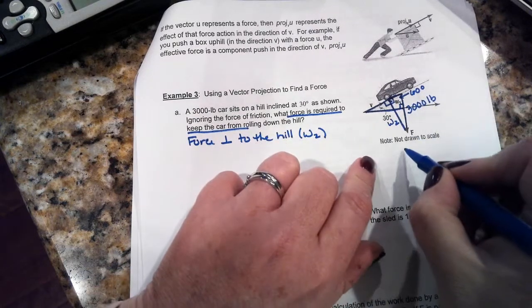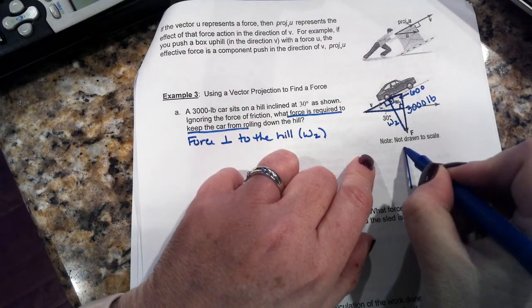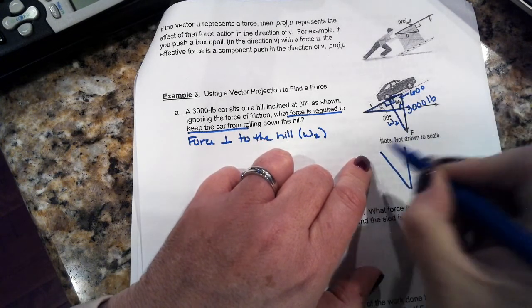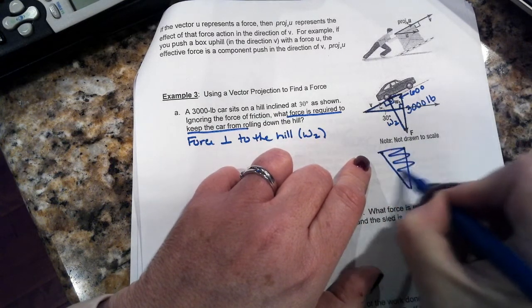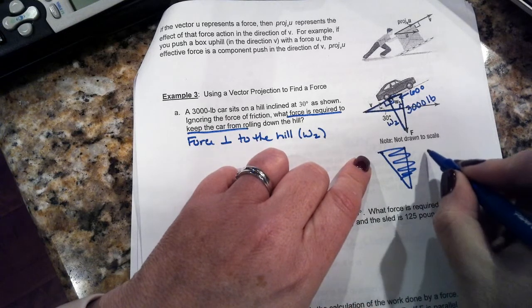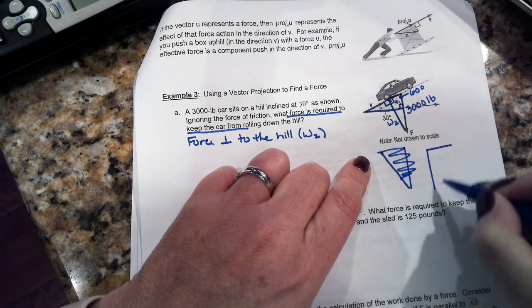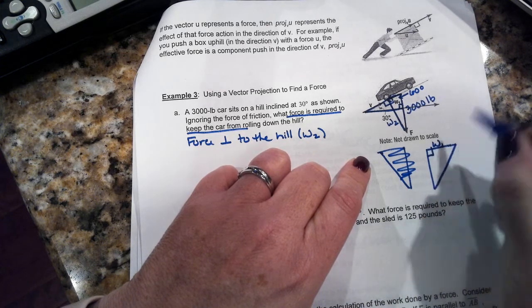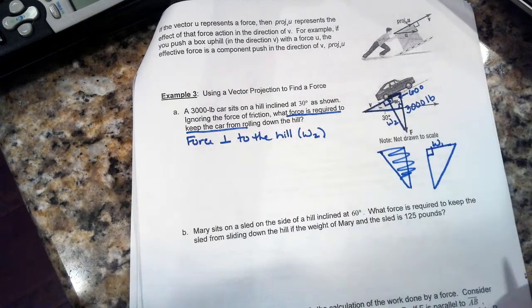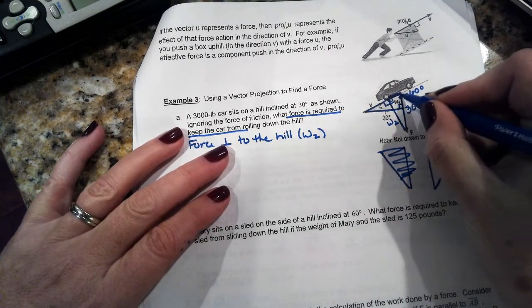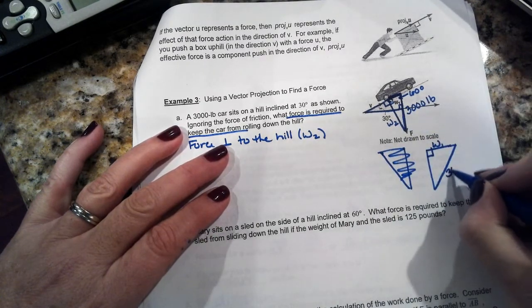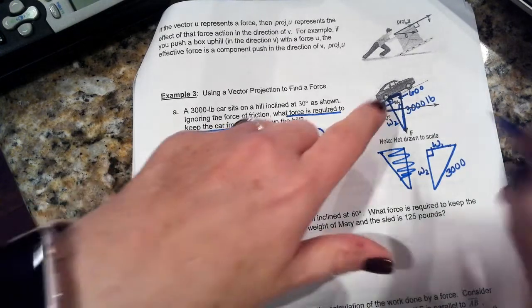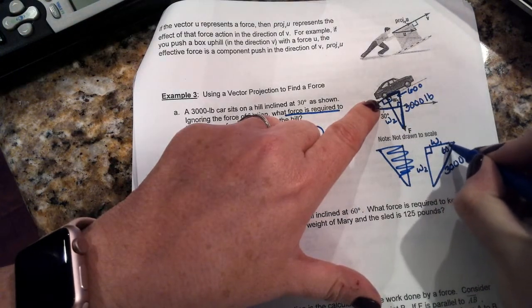So now if I redraw this triangle, let me do it this way. Again, there's that perpendicular, there's that W sub 1, which is right there, the slope of the hill. Here is the hypotenuse, which is the weight of the car, which is 3,000. And there's W sub 2. Again, I know this angle up here is 60 degrees.